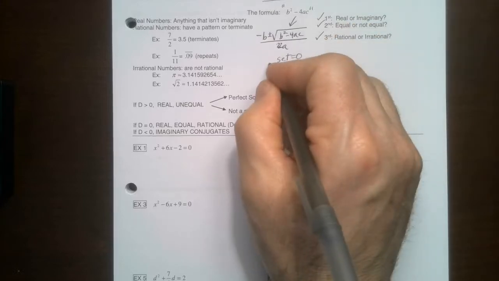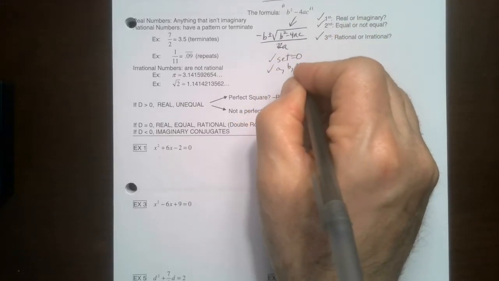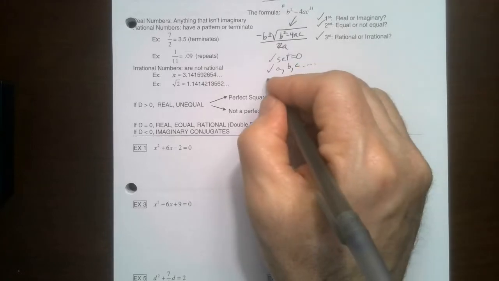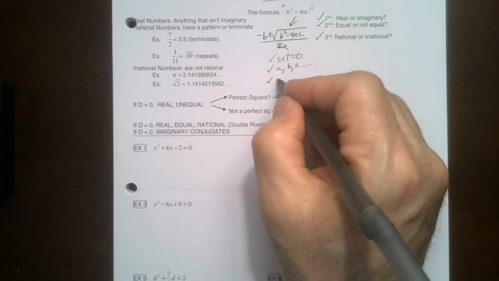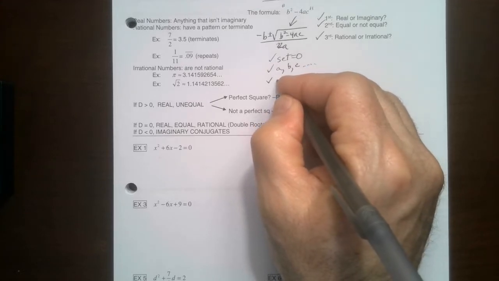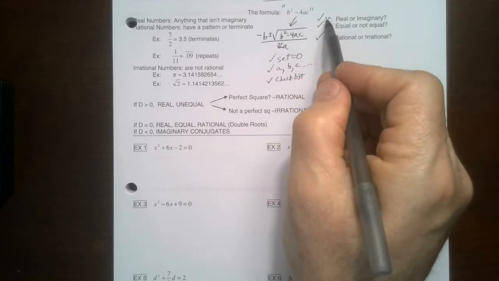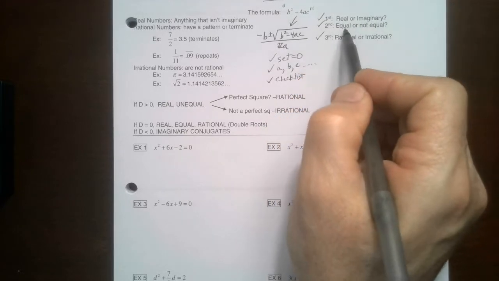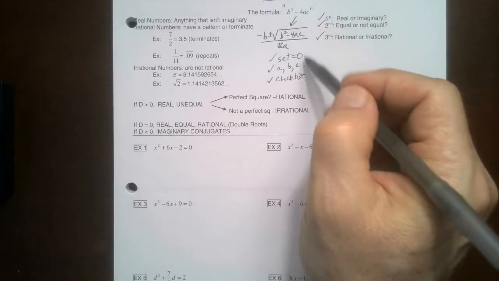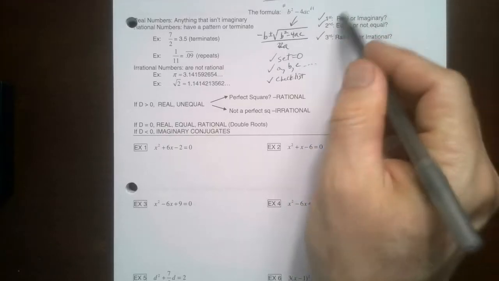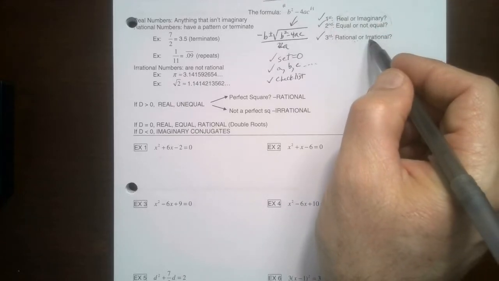So, with that being said, one of the things we have to do is set it equal to 0, identify what A, B, and C are, then plug them in, and then go to your checklist to see if it's real or imaginary, equal or not equal, rational or irrational. But you've got to watch the pre-lesson to make sense of all of this, because it's quite confusing if you don't take a second listen to the pre-lesson.